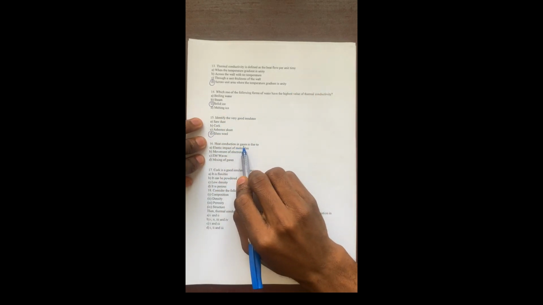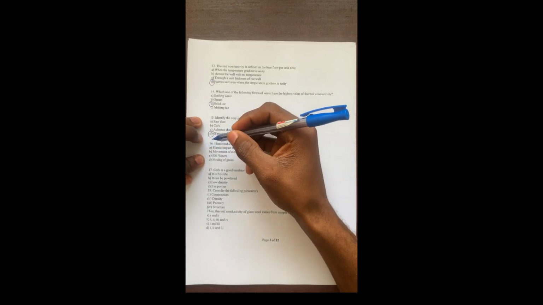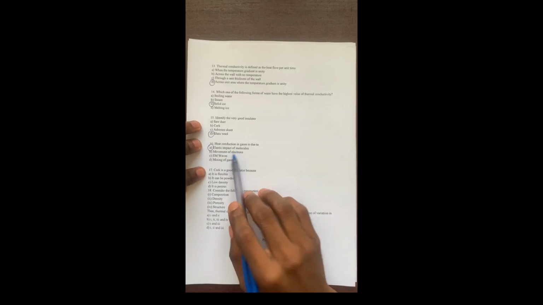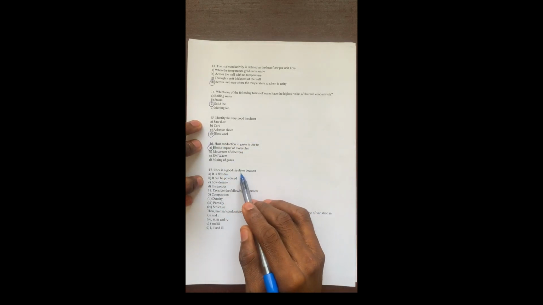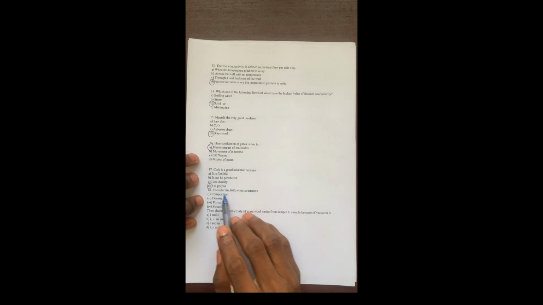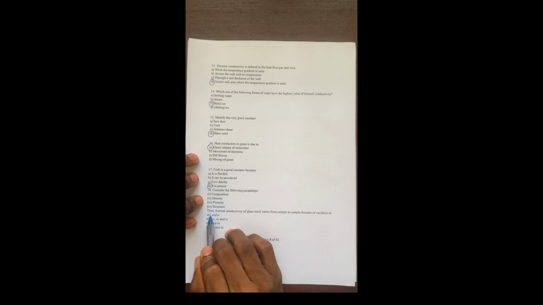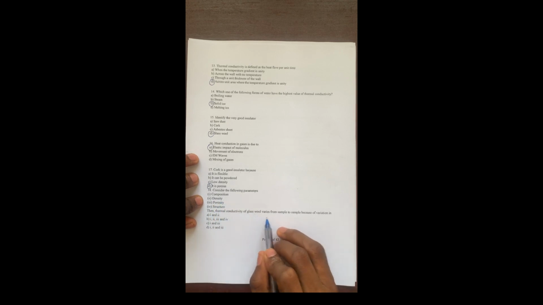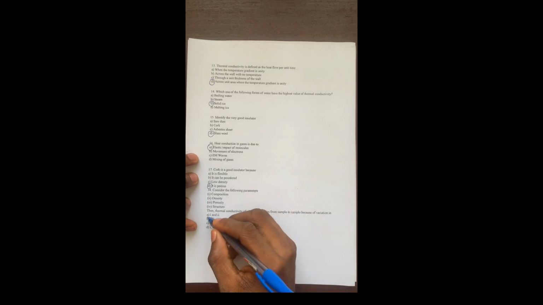Heat conduction in gases is due to elastic impact of molecules. Yeah, so heat conduction in gases is due to the impact, the collision of molecules in a gas. Then cork is a good insulator because it is porous. So cork is a type of insulator which is very porous, meaning there are holes in it. Consider the following parameters: composition, density, porosity, and structure. Then thermal conductivity of glass wool varies from sample to sample because of variation in all the properties.